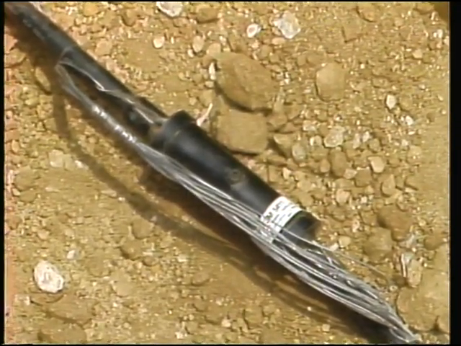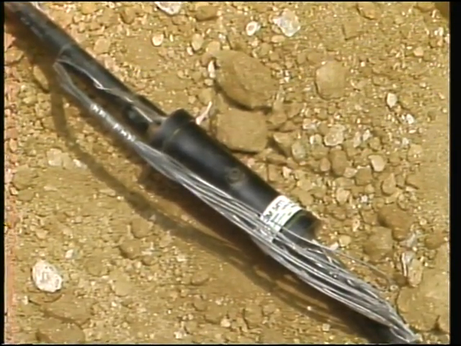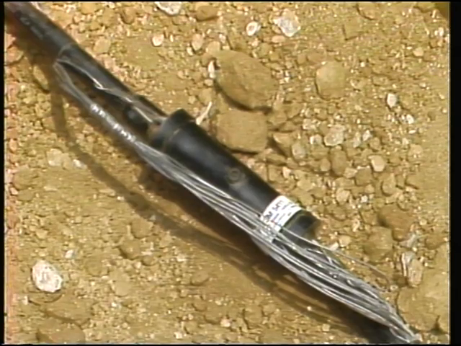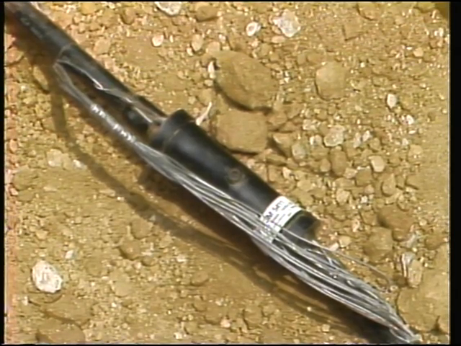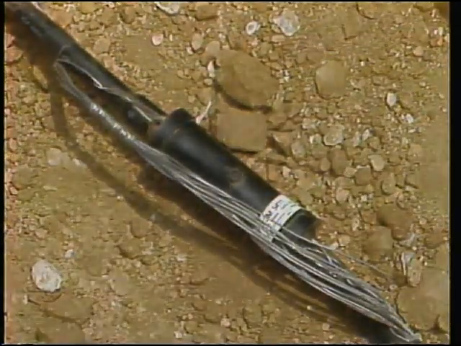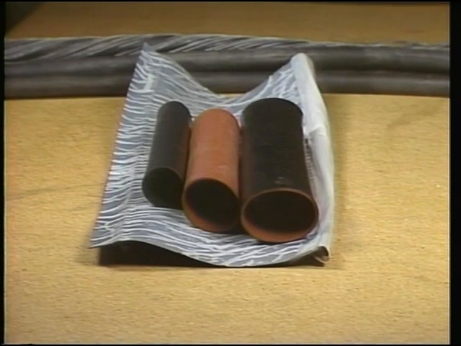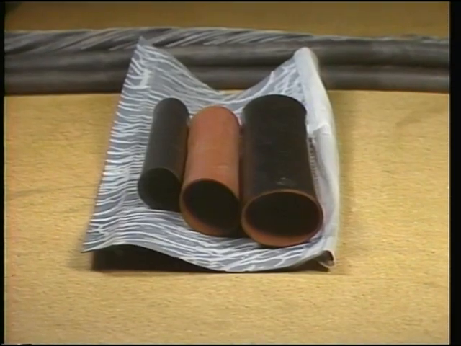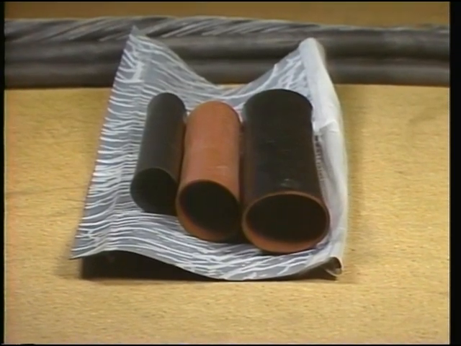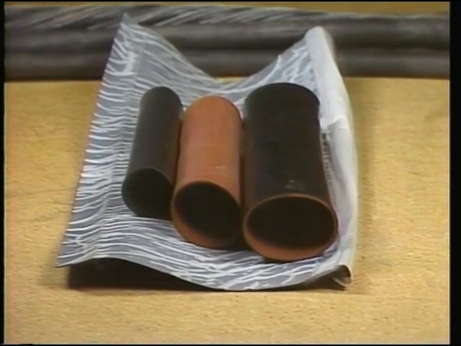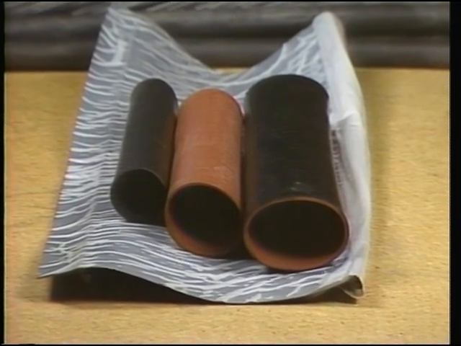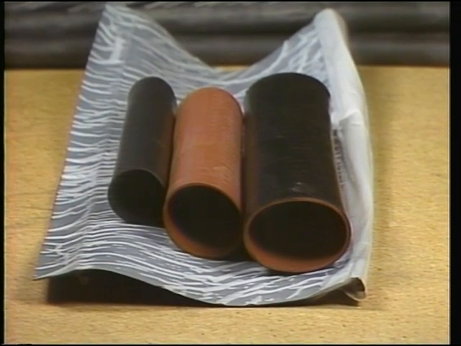This slip-on splice is one type of splice kit, but in recent years, technology has brought about the development and increased usage of heat shrink splices as well. Now, the heat shrink kit differs from the slip-on in that it uses tubes rather than a one-piece molded sleeve. The tubes are heated to shrink over the connector, forming a moisture-tight seal and providing the necessary insulation and voltage stress equalization.